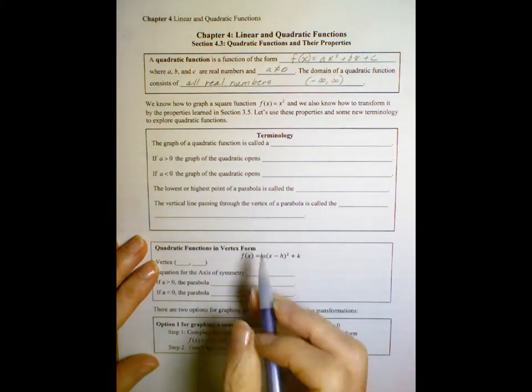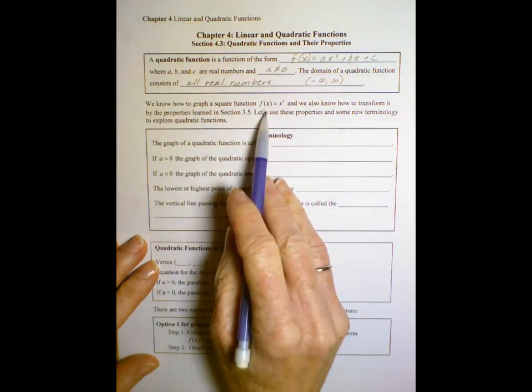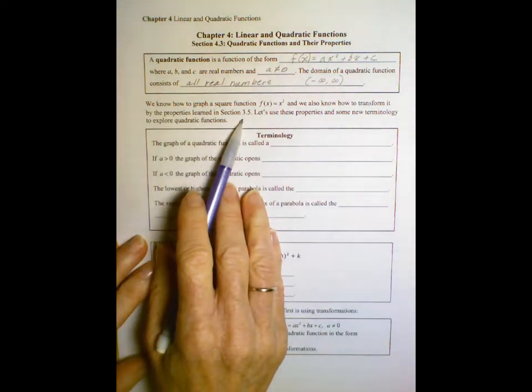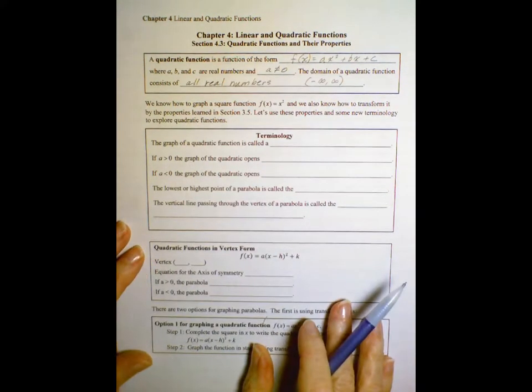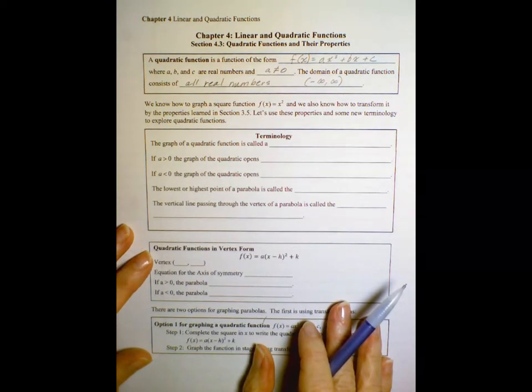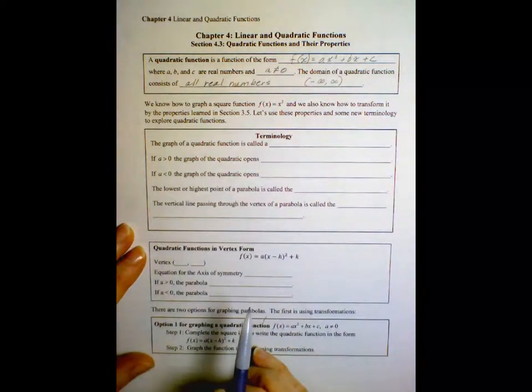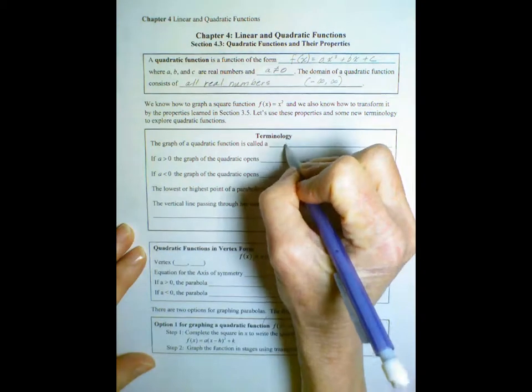So we know how to graph the square function, and we also learned how to transform it in section 3.5. So we're going to use these properties and some new terminology to explore quadratic functions. The graph of a quadratic function is called what? When you graph one of these, what do we call that graph? It's a parabola.